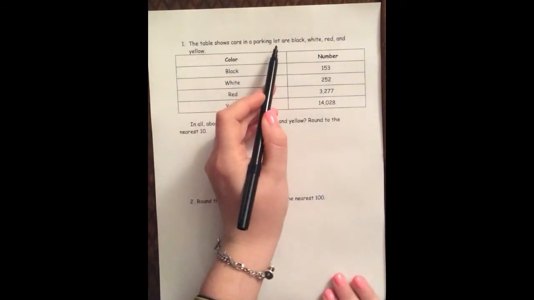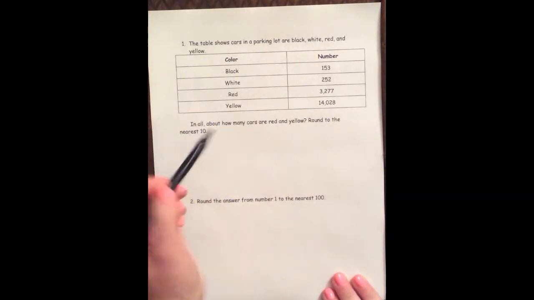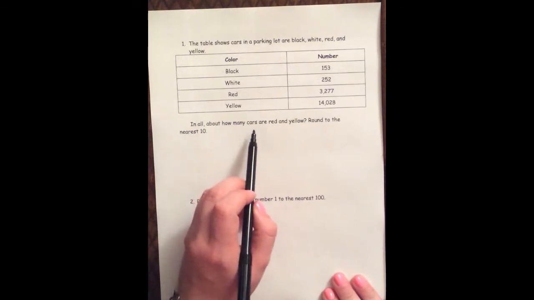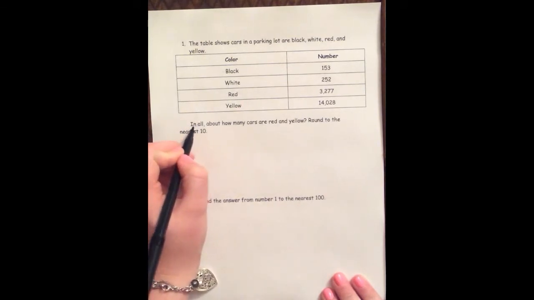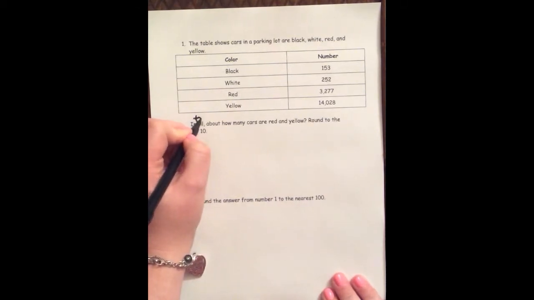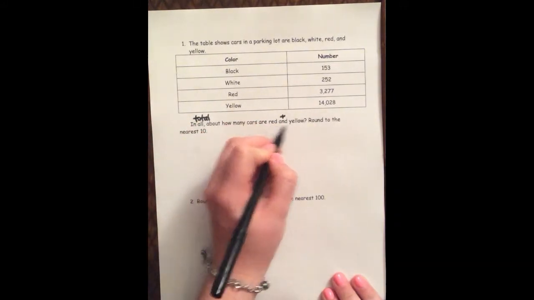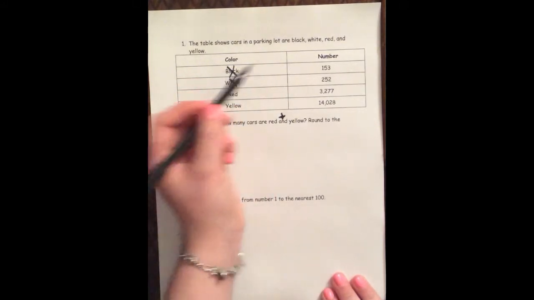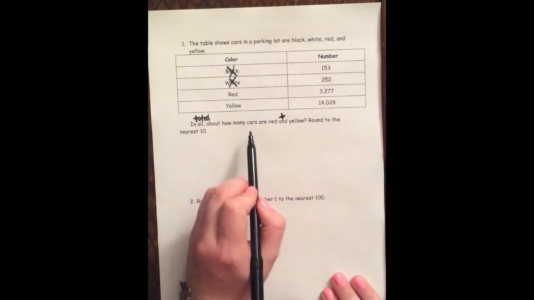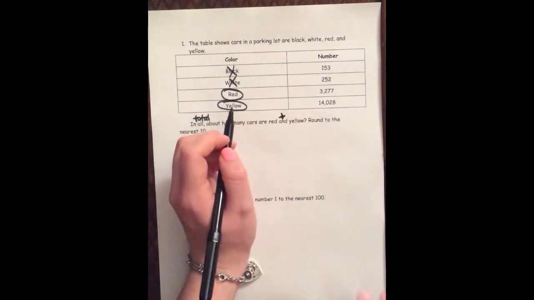The table shows cars in a parking lot that are black, white, red, and yellow. In all, about how many cars are red and yellow? Round to the nearest 10. When we see that word all, it means to total. In all, so in total. And then when we see this word and, when it's red and yellow, we're going to add. Now we don't need the black or the white, because we're only looking at the question that says how many are red and yellow. So we're going to circle red and we're going to circle yellow.